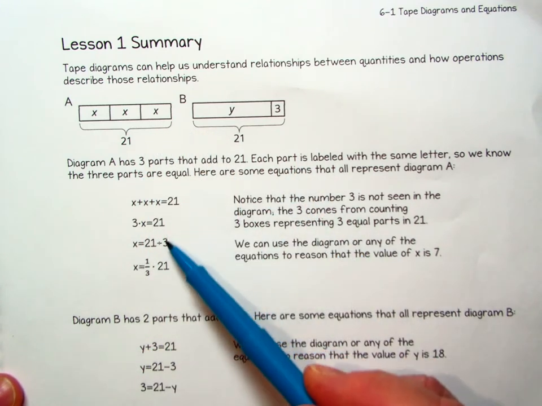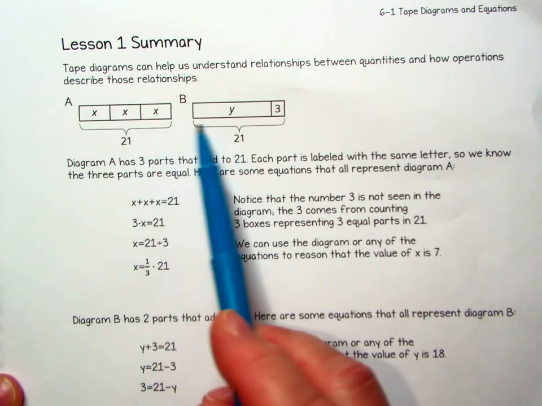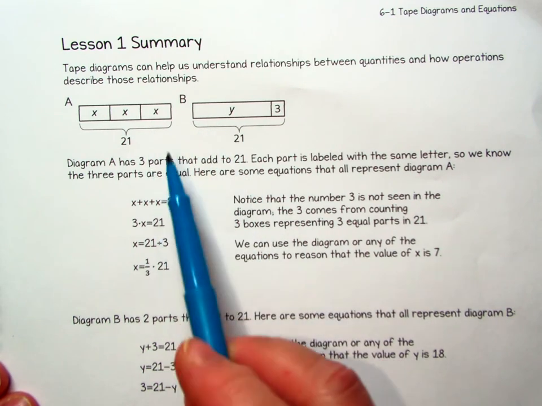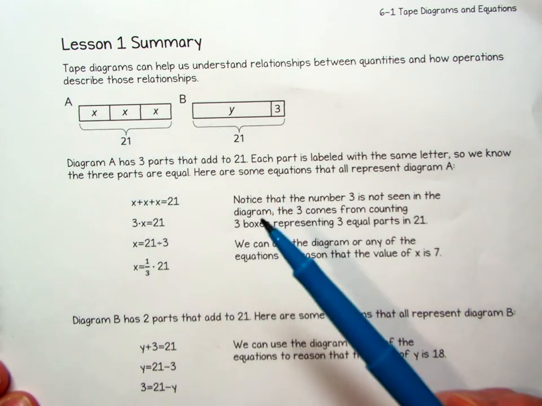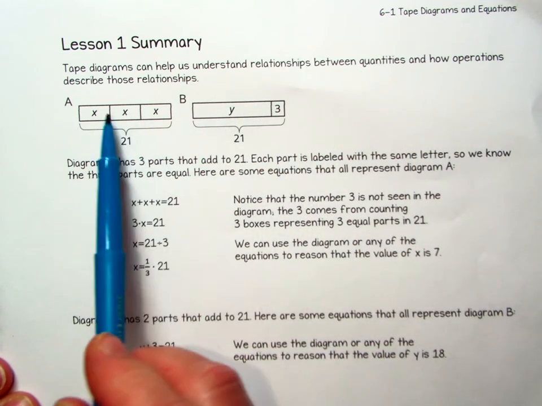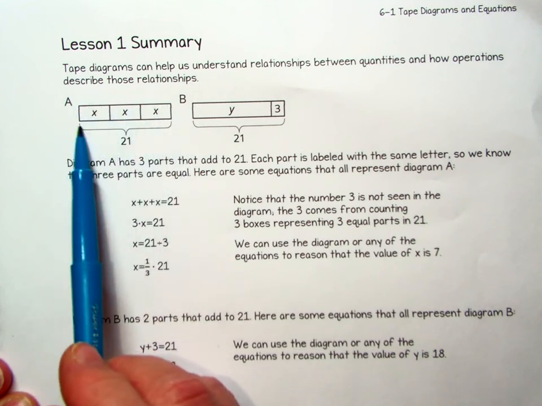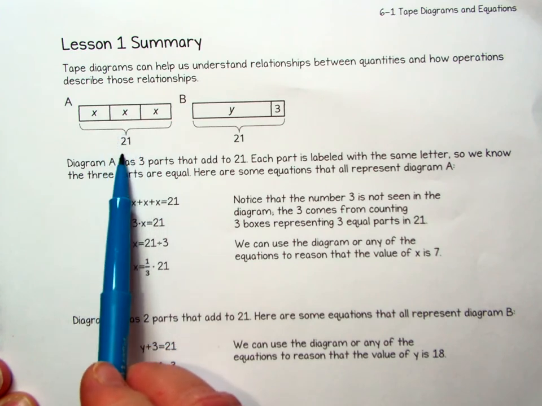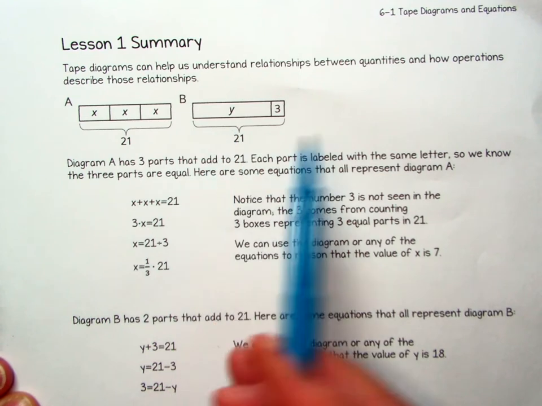And for some people, working with just equations seems easier. For some people, being able to see the relationship is helpful. And so where do we see, if each of these represents an equation, where would the equal sign be? Well, in a tape diagram, the quantities represented by the tape are shown to be equivalent to these quantities indicated by the bracket.